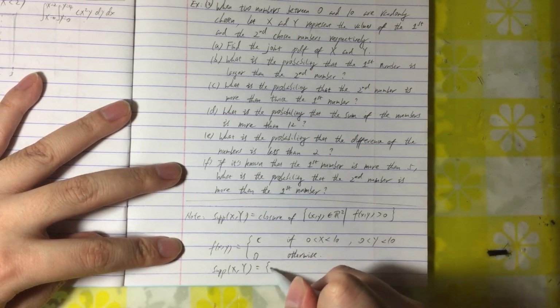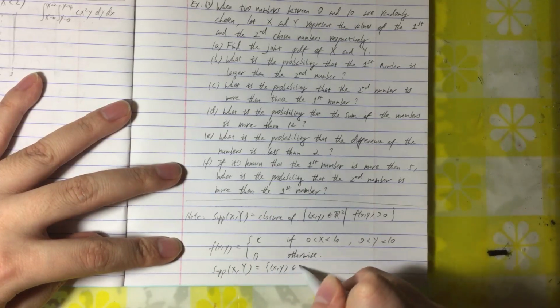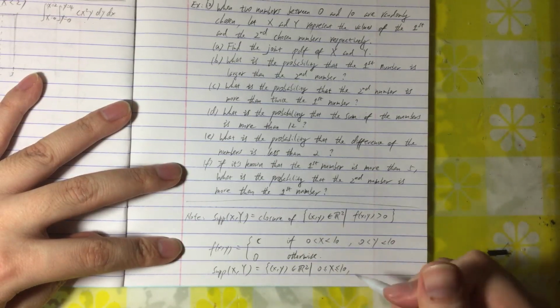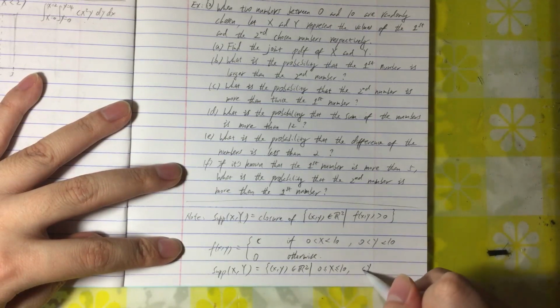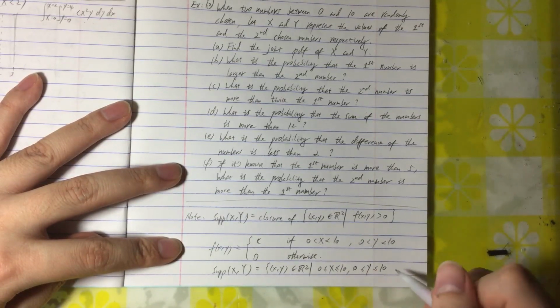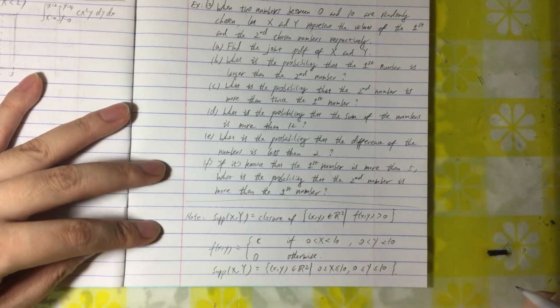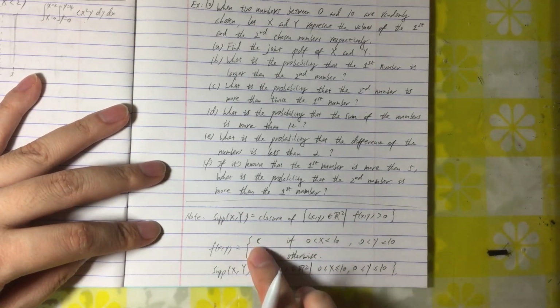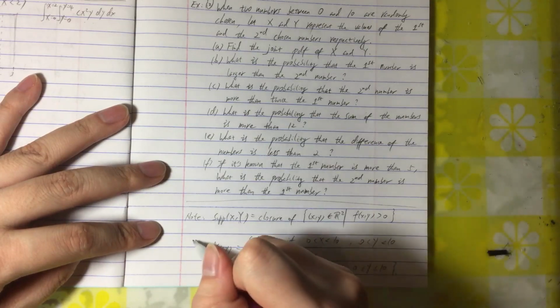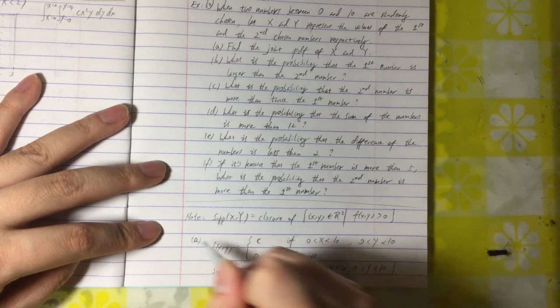The support of X and Y is the set of (x, y) in R2 such that x is between 0 and 10. For the support, we must include the endpoints. X is between 0 and 10 and y is between 0 and 10. That's the support. Let's first of all find C. Once I find C, I know the joint probability density function.